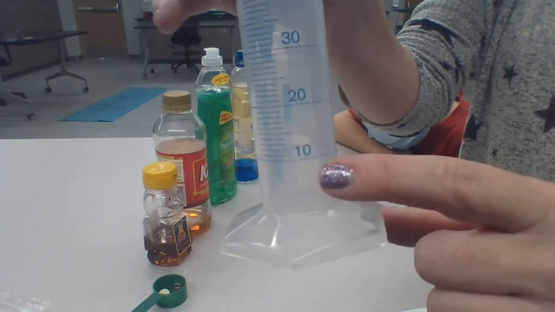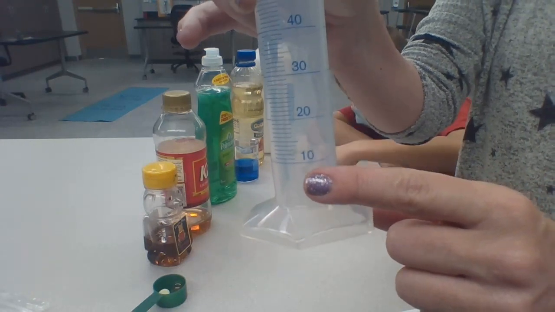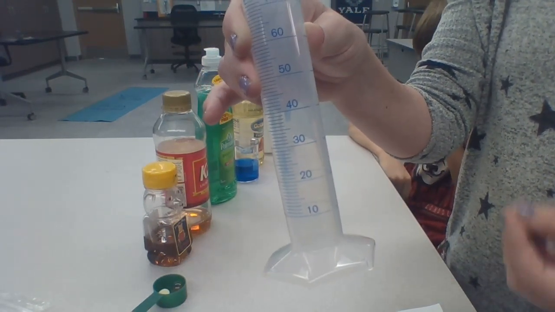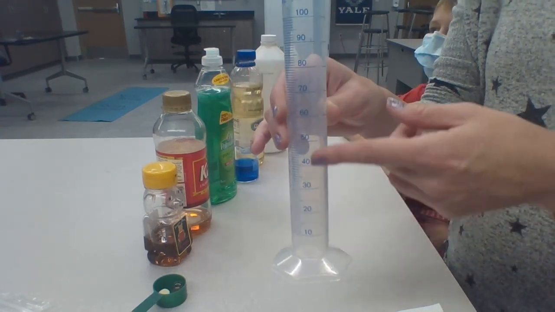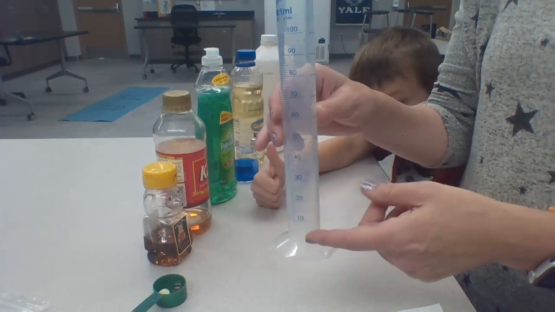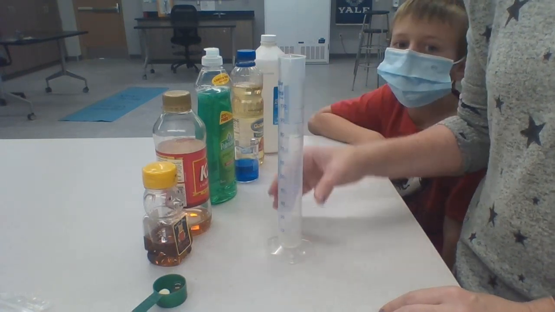So we're going to put 10 milliliters of each item into the graduated cylinder. Remember, the purpose of this activity or lab is to figure out what does the word density mean. And then once we have all our liquids put in here, you will find that they are in different layers because of their density. Then we're going to drop a few things in to figure out the item's density.